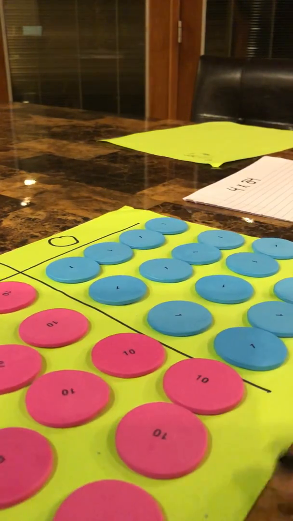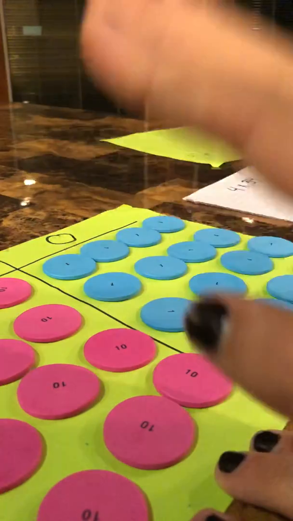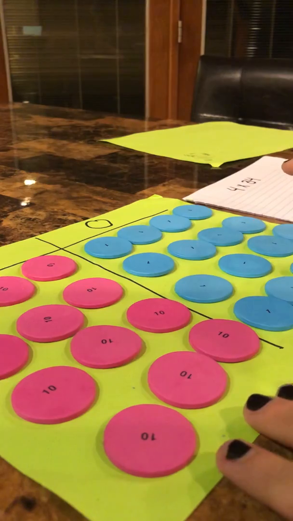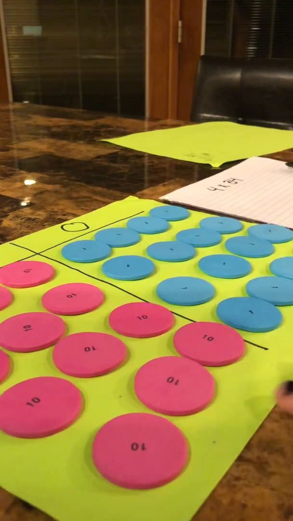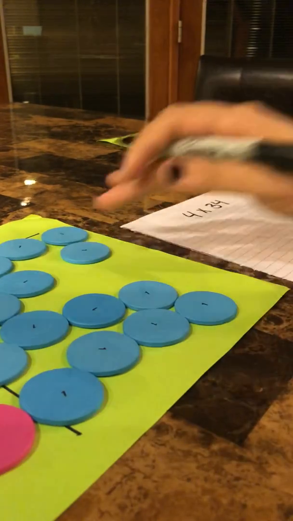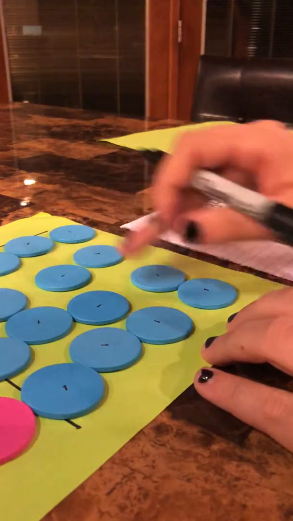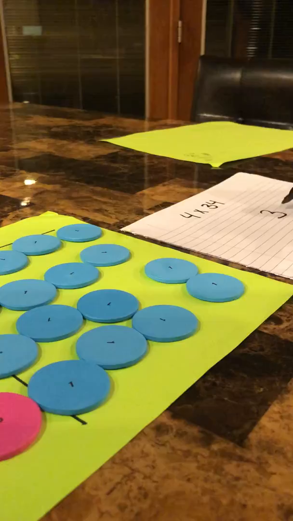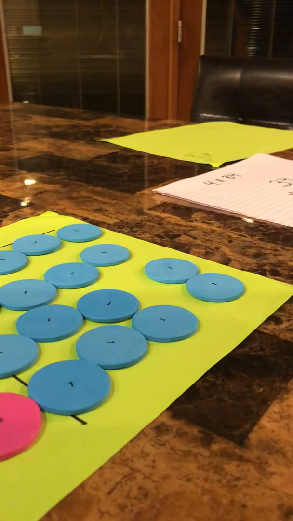As you can see, we now have 4 copies of 3 tens and 4 ones. To prepare for the next part, we can go ahead and write out our standard algorithm, because we know that we're going to be checking it this way. So with the vertical placement, we want to write out the standard algorithm.